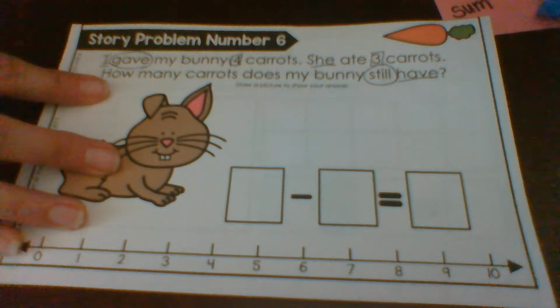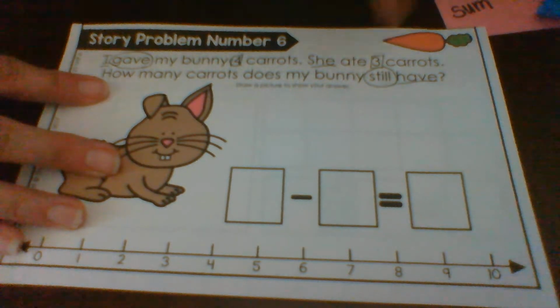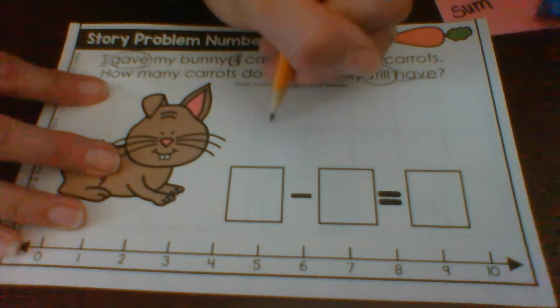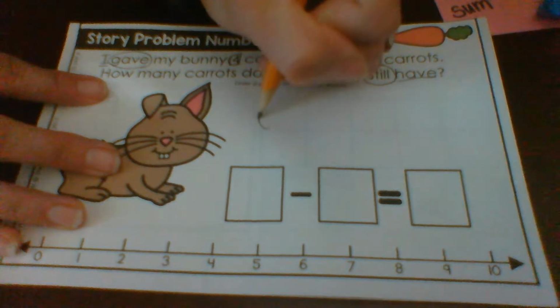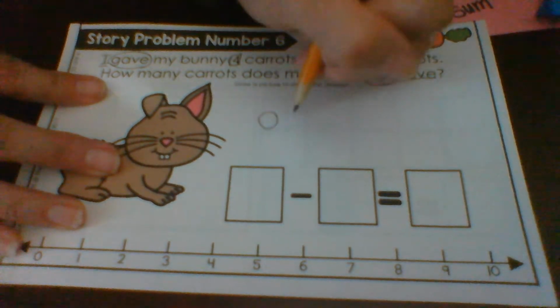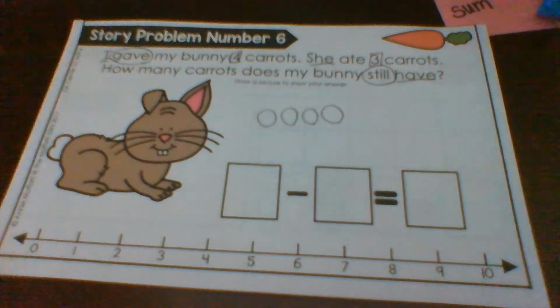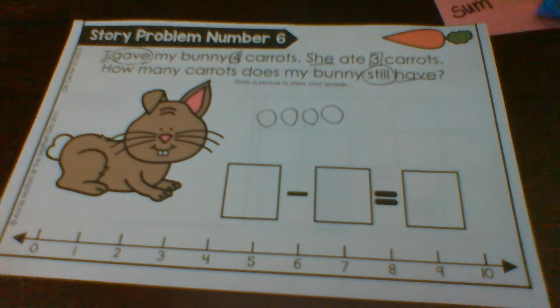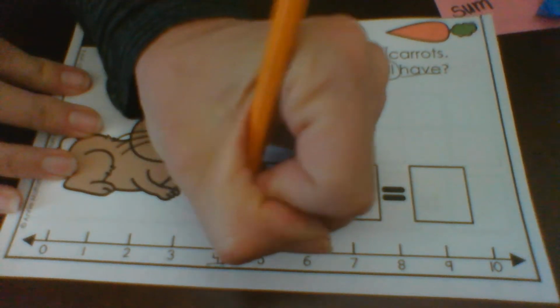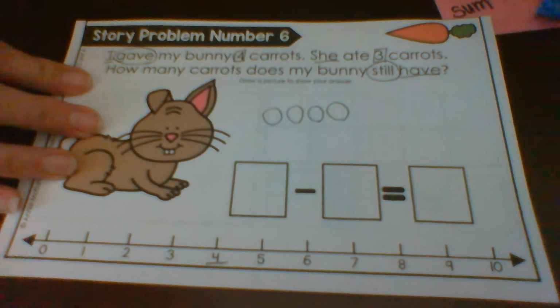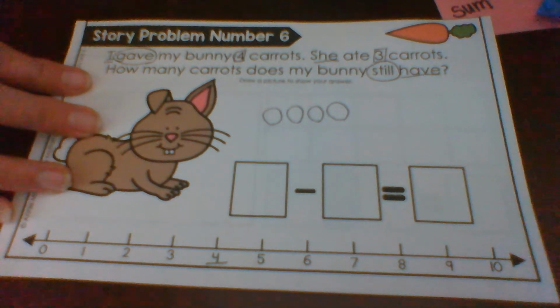So we can do circles, or if you're quick at triangles like a carrot, you can do carrots, right? I'm just going to stick with circles. 1, 2, 3, 4, because that's how many carrots the bunny started with. Right here on 4 on my number line, right? And then she ate 3 of them.